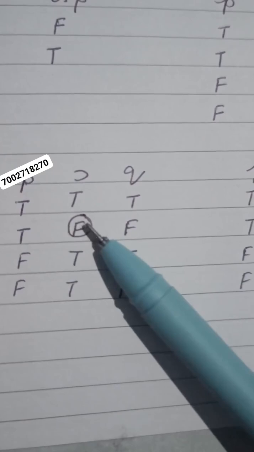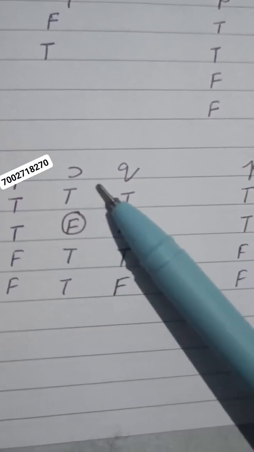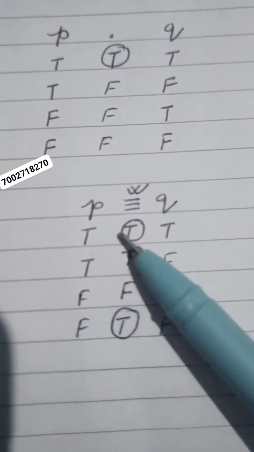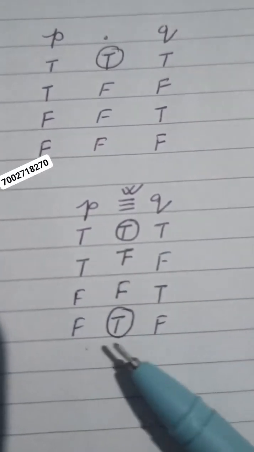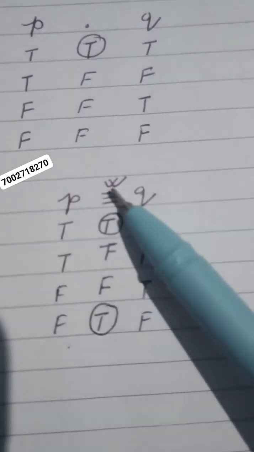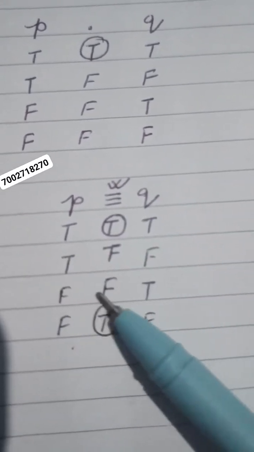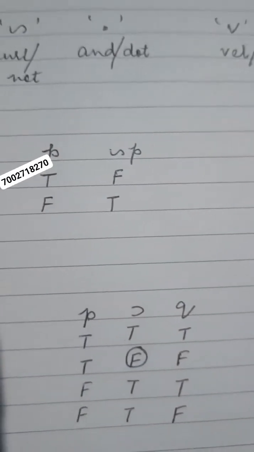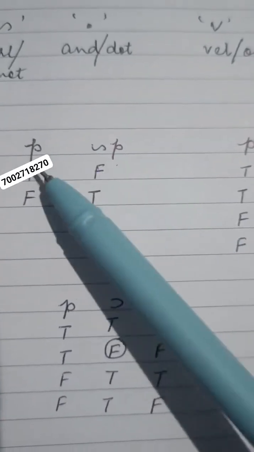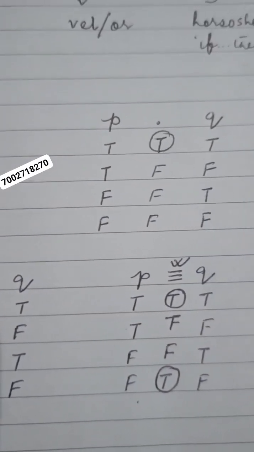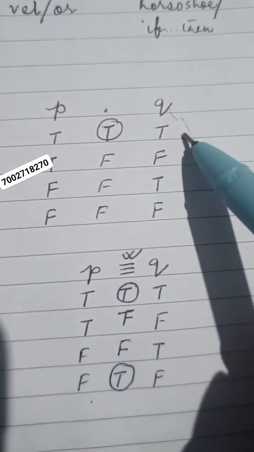Then we have our last truth function, that is equivalence. Equivalence means equal to. So if both the values are equal, then the function is true, whether both are true or both are false. But if the values are not equal, as you can see in the second and third lines, how can it be equal? So it is false.